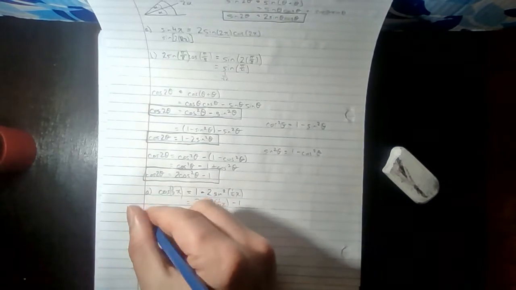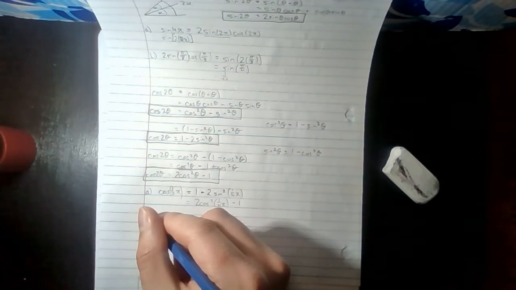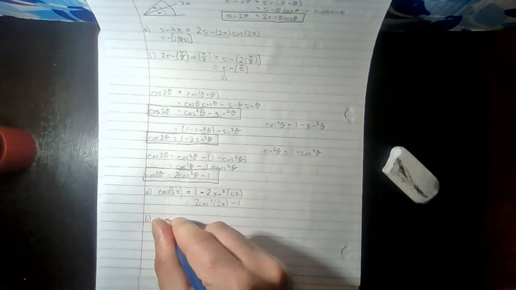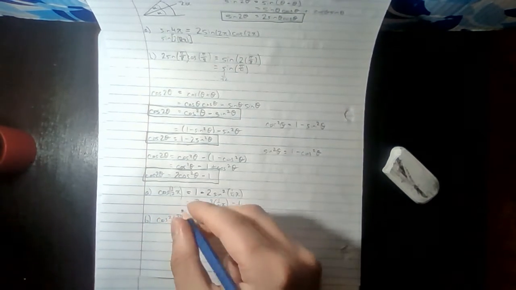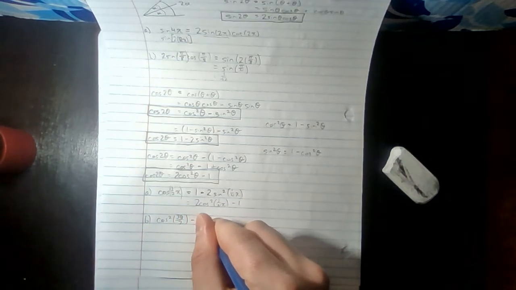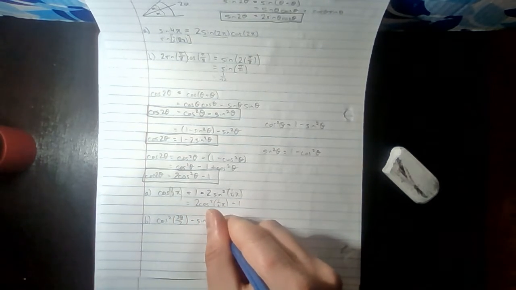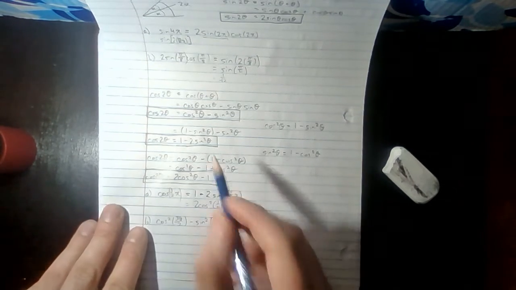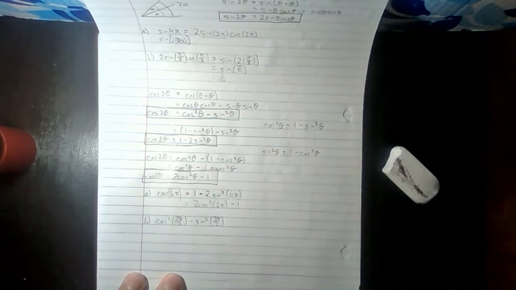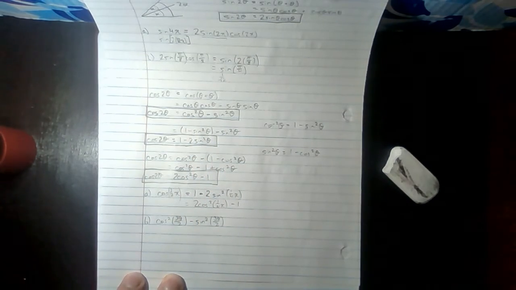The second one, to simplify, we have cos squared 3 theta over 2 minus sine squared 3 theta over 2. That looks an awful lot like this cosine double angle formula.